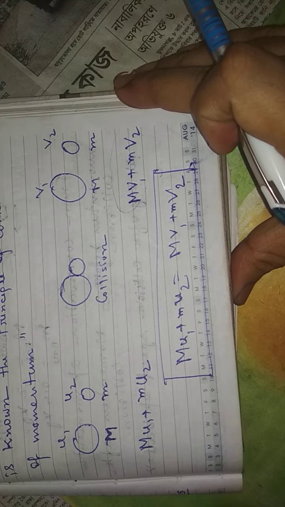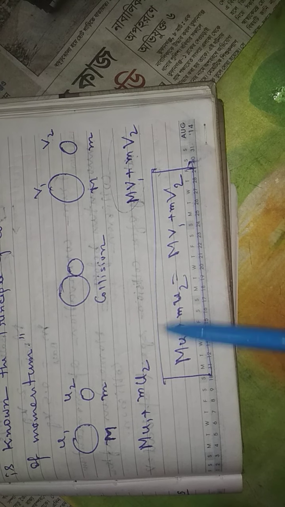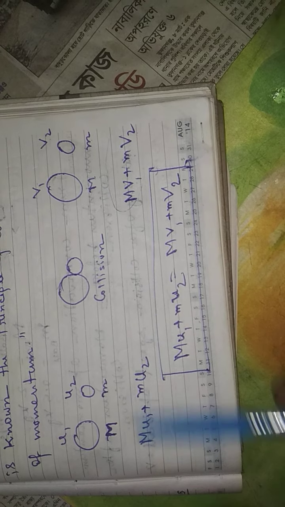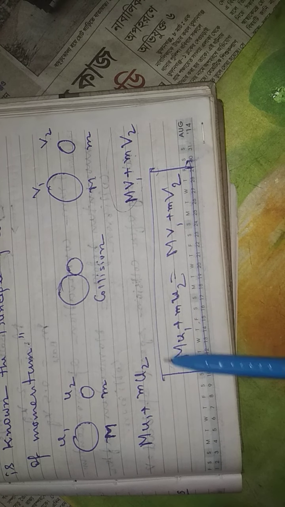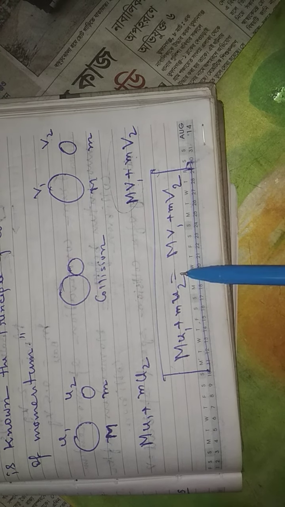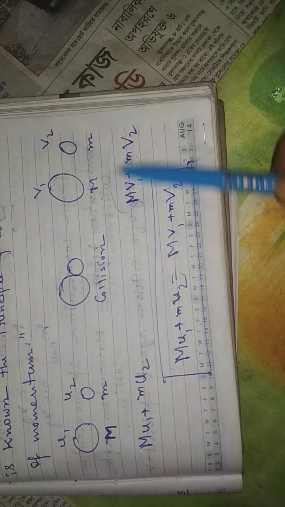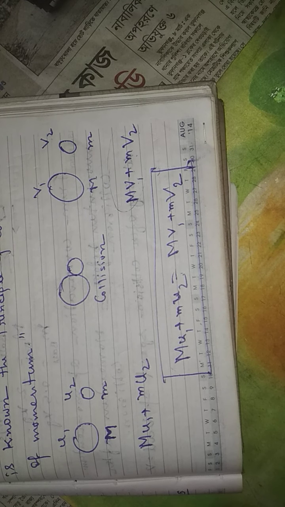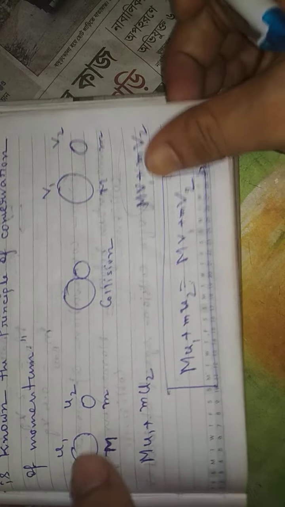So from the law of conservation of momentum, we can say the total momentum of the system before collision equals the total momentum of the system after collision. So let us understand this concept with the help of a few numericals.